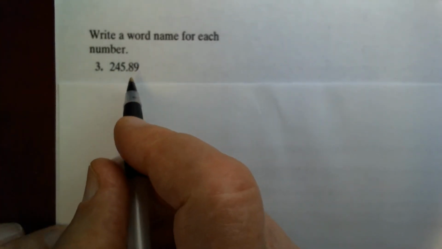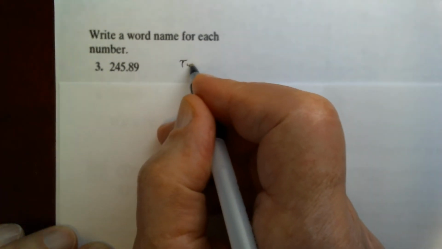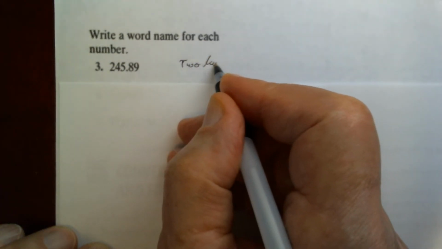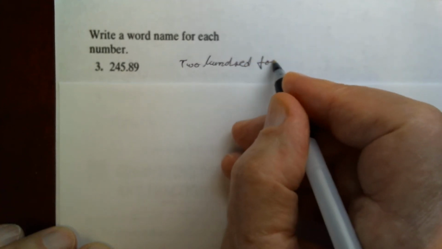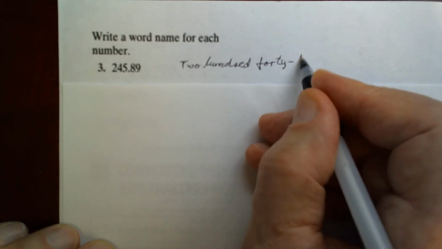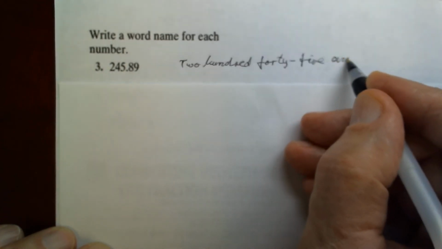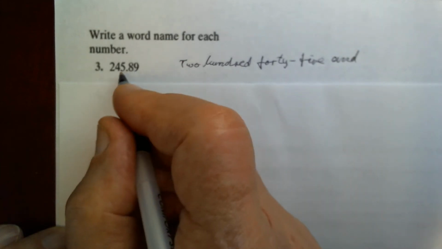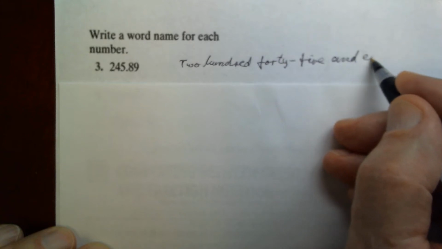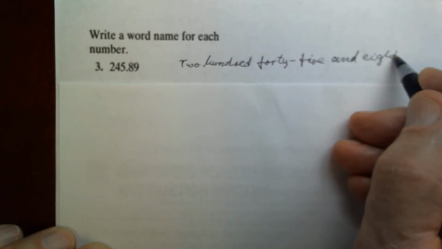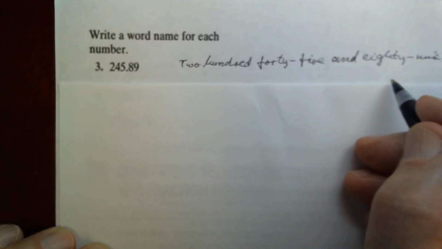For example number 3, we have 245 and, so tenths and hundreds, so 245 and 89 hundredths.